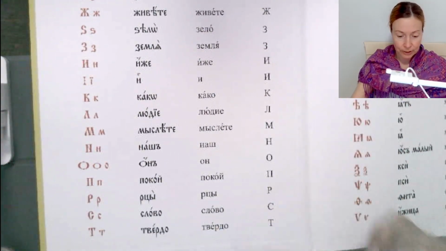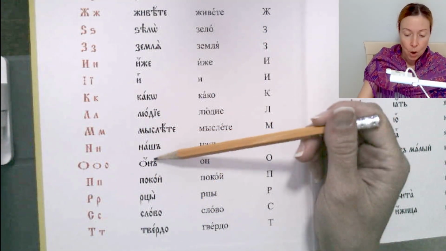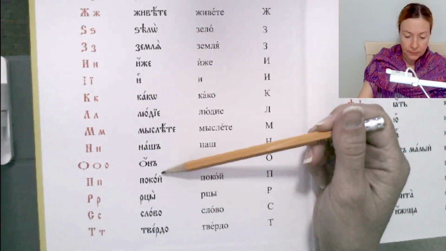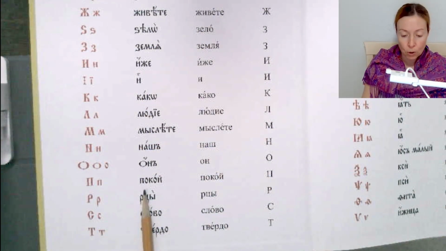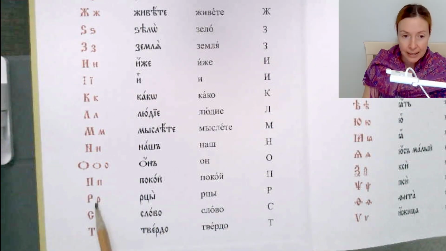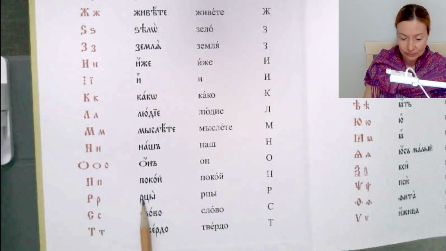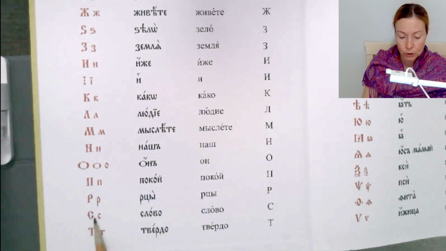Наш, он, О, покой, рцы, like R but ре. Слово, се. Твердо.